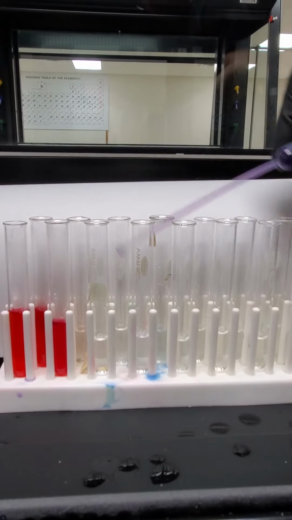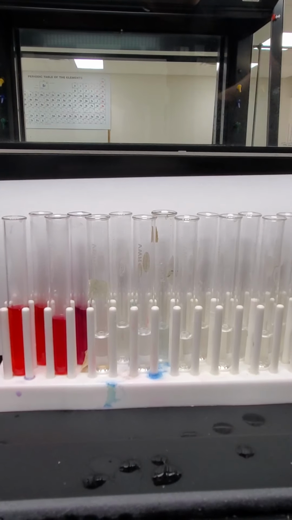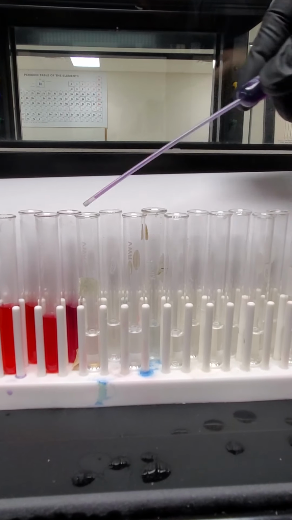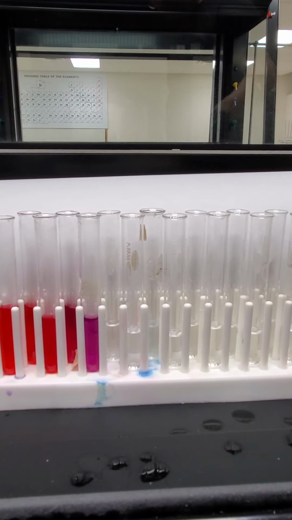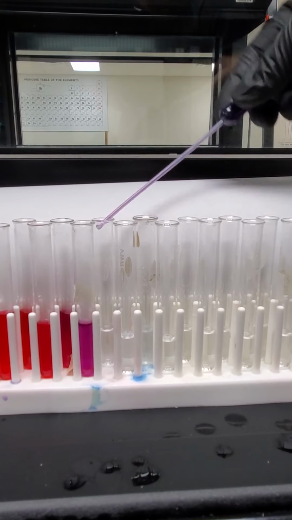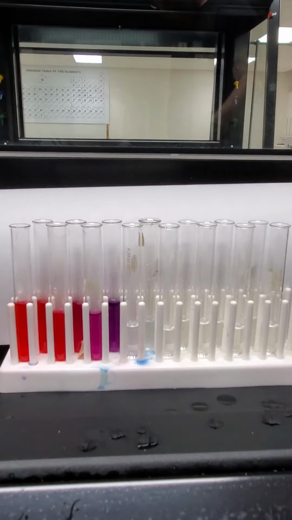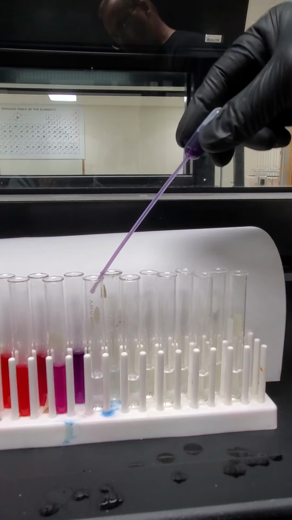That was 2. Here's 3. 4. 5. Notice we're getting very close to neutral, so we should be getting very close to the actual cabbage color itself.